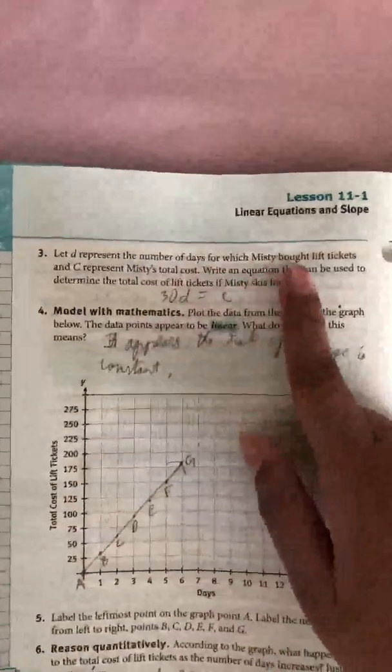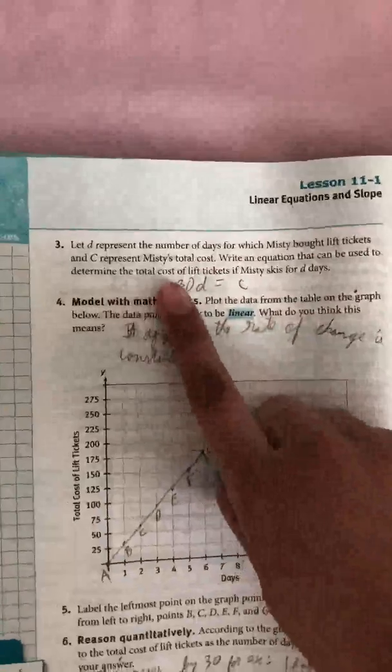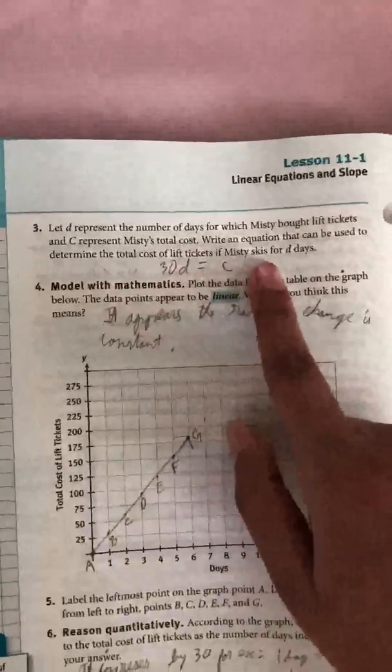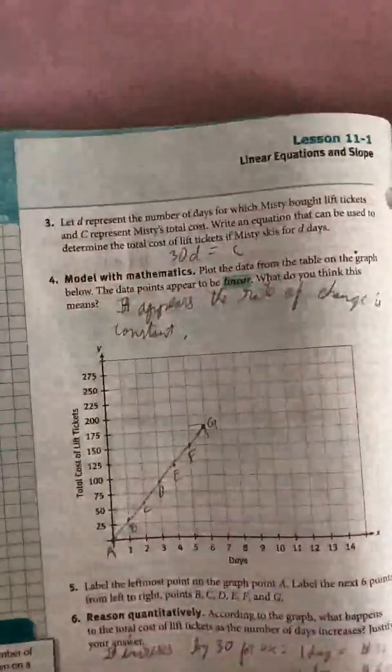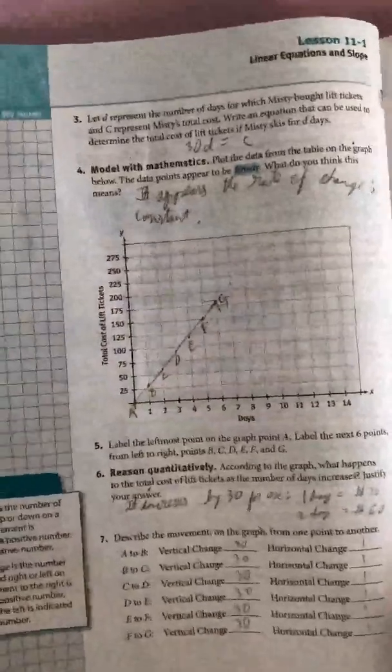So let's move on to number 3. Number 3 says, let D represent the number of days for which Misty bought lift tickets, and C represent Misty's total cost. Write an equation that can be used to determine the total cost of lift tickets for Misty to ski for D days. This is just like the previous model we did. On the previous page, page 133, we used x. So instead of that, all we have to do is change the variable to D. So it'll be 30D equals C, and C will be the total cost.